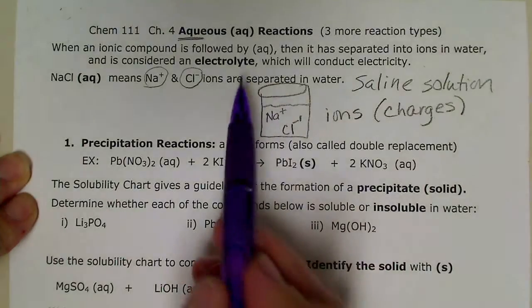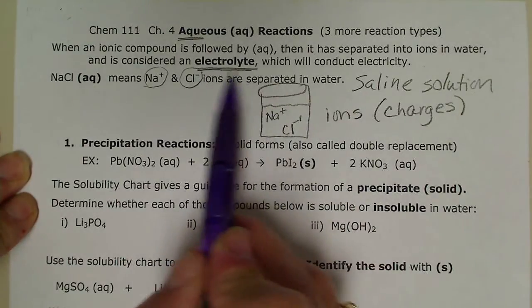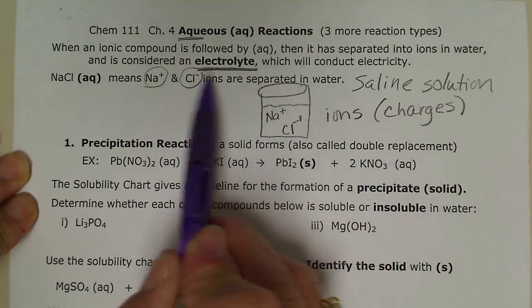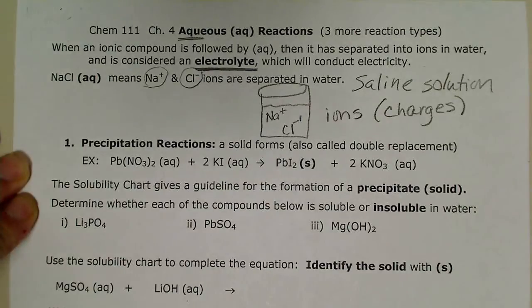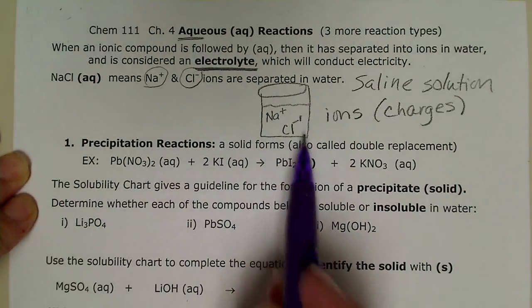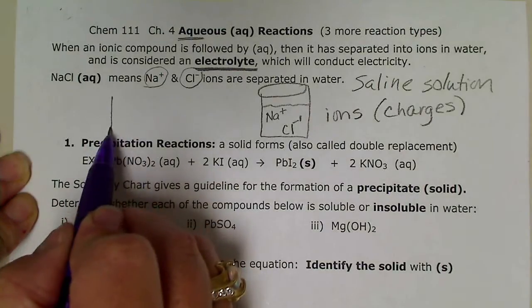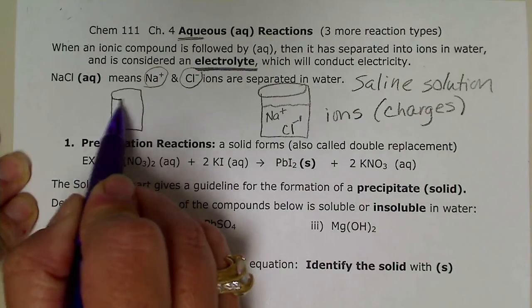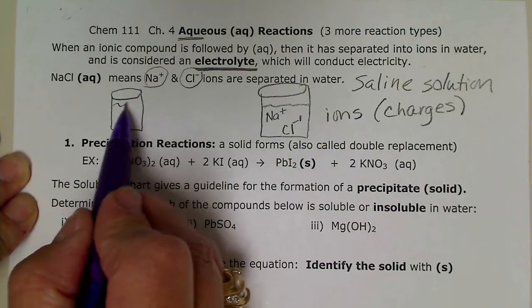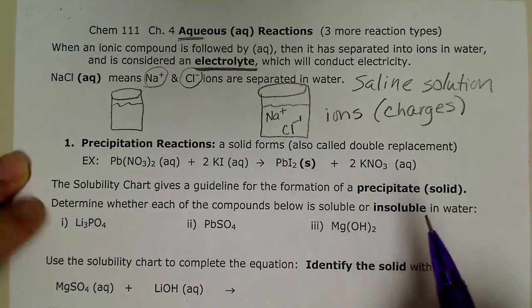So the word electrolyte, which is quite a buzzword now, is used to sell sport drinks, and even beer now is advertised with electrolytes in it. But the electrolytes allow for the transfer of charge. So technically speaking, pure water should not conduct electricity if there are no ions in it.